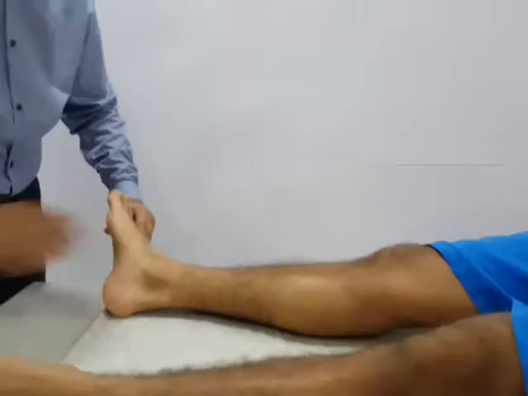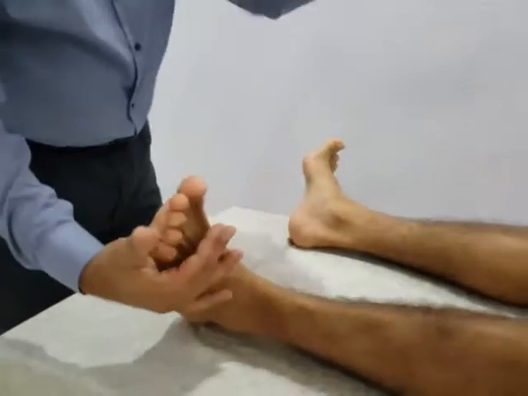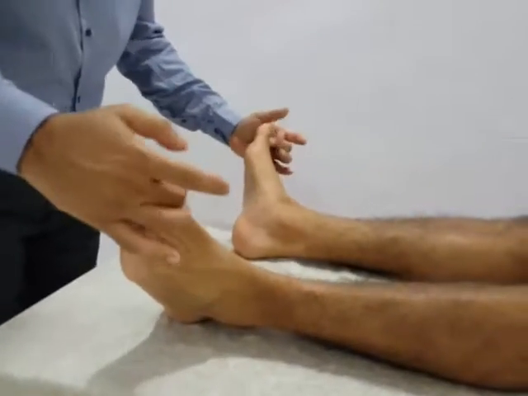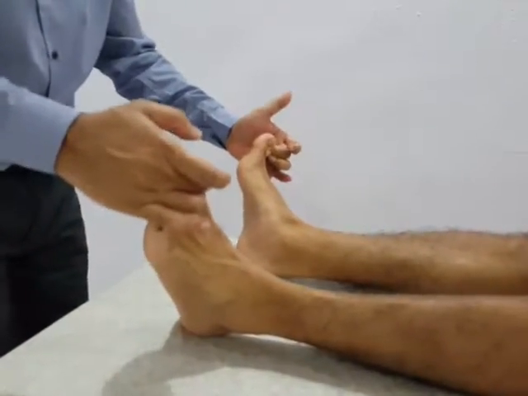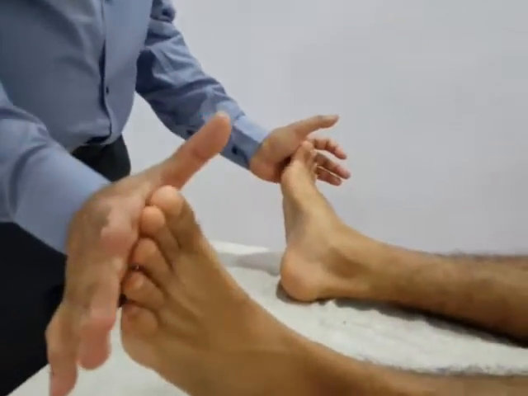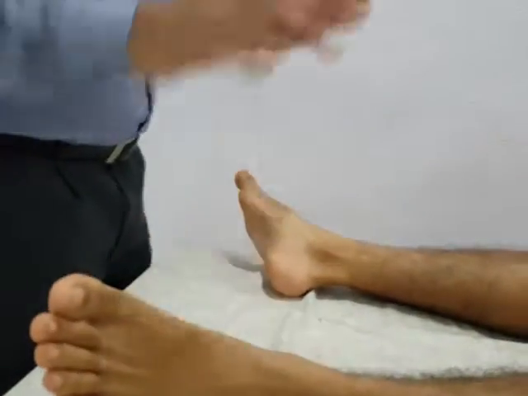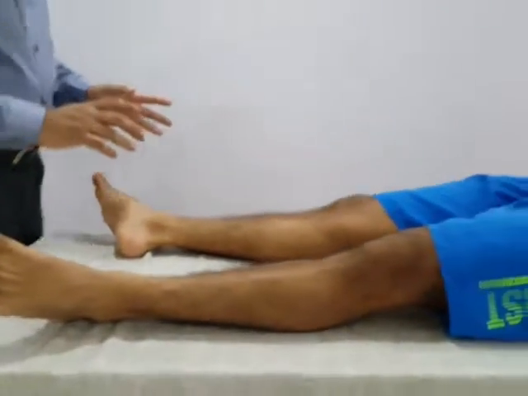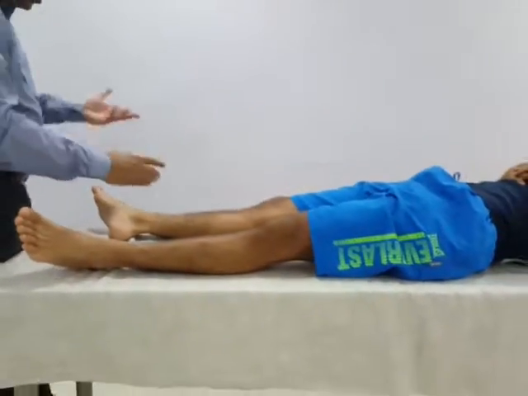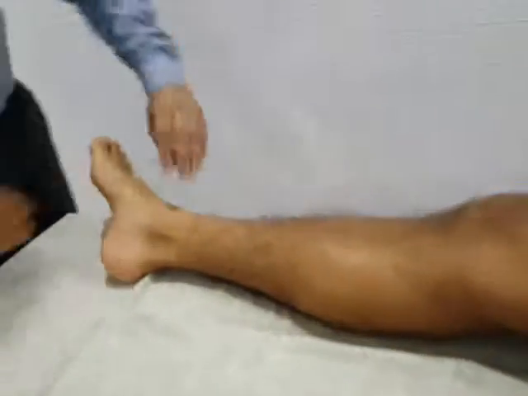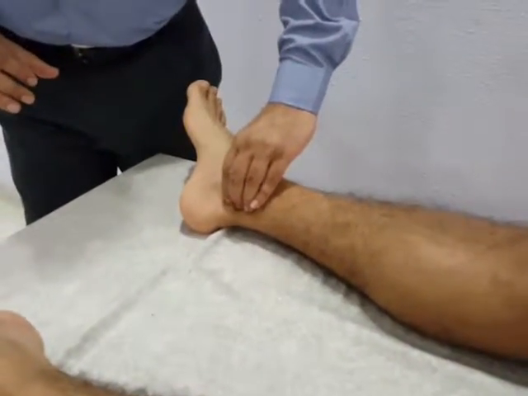Grossly, I would like to test the power. Can you push your ankle up towards you? This is L4. Toes towards you. This is L5. And push down. This is the S1 myotome. So grossly, no neurovascular deficit. I will complete my examination by doing the foot pulses, which are dorsalis pedis and posterior tibialis.